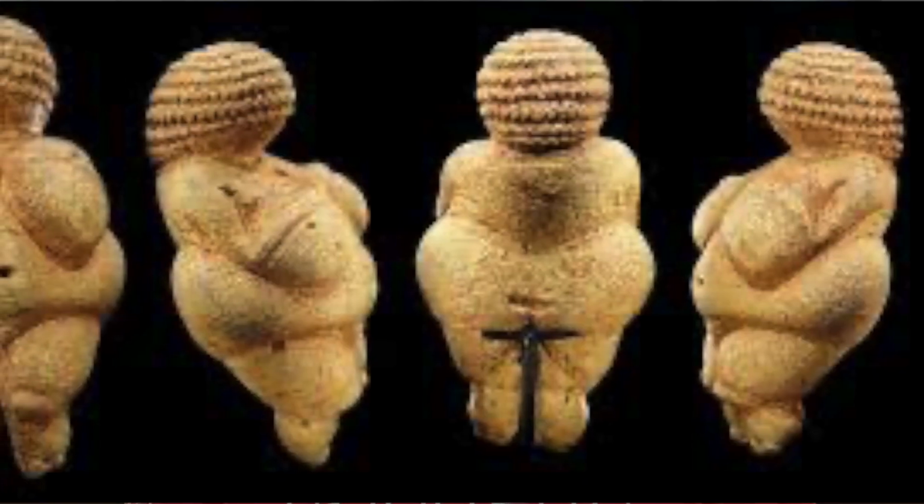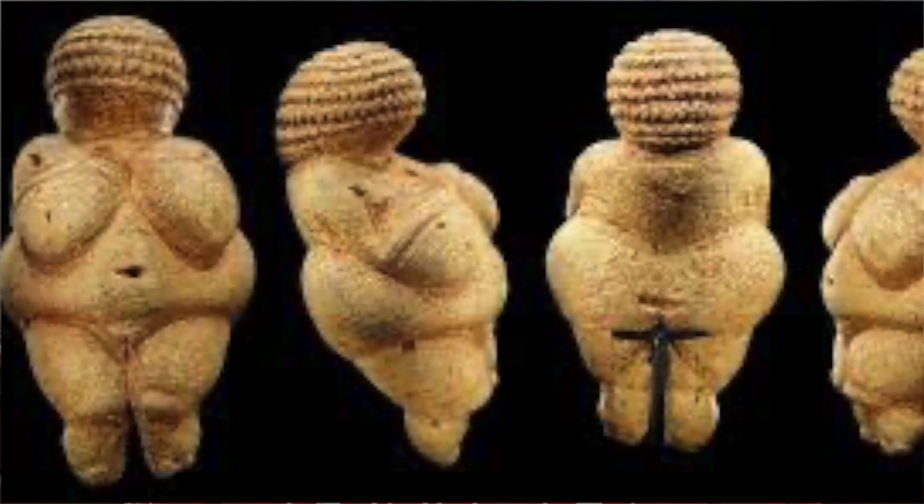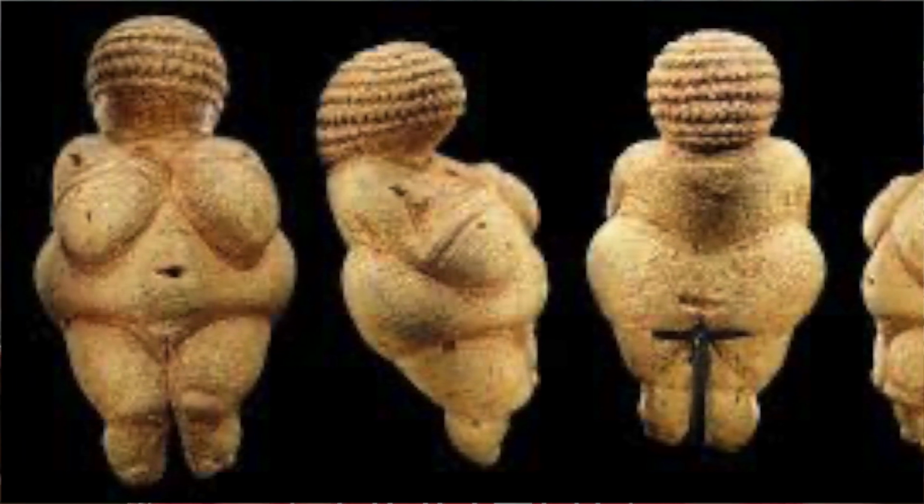This artwork right here is the Venus of Willendorf. And what we can tell when we look at these early artworks is, nowadays sometimes people think the thin is beautiful. Oh, I'm getting chubby, so I'm not beautiful. But the idea of beauty has changed through time.